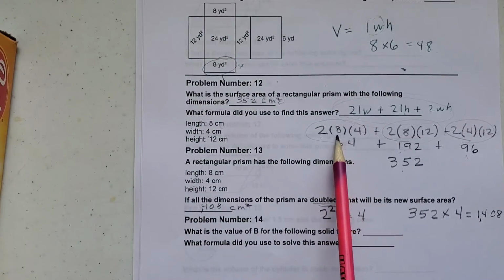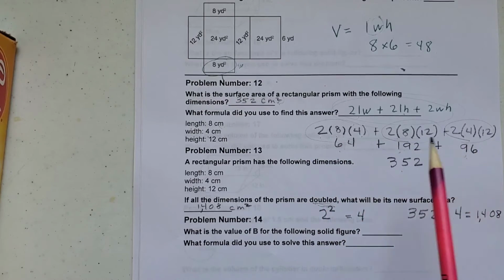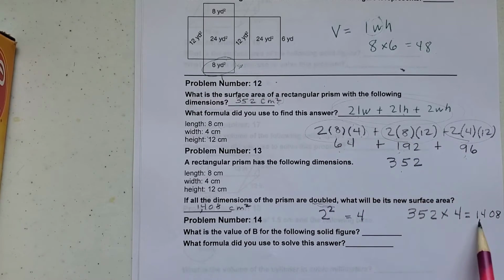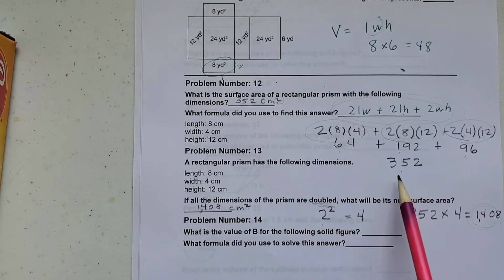So you could double all of these dimensions here and work it all out and find out the new surface area is 1,408. Or you can use the little trick they taught you in the unit to find the new surface area. This is a little bit shorter than doubling all of these dimensions and reworking the whole problem.